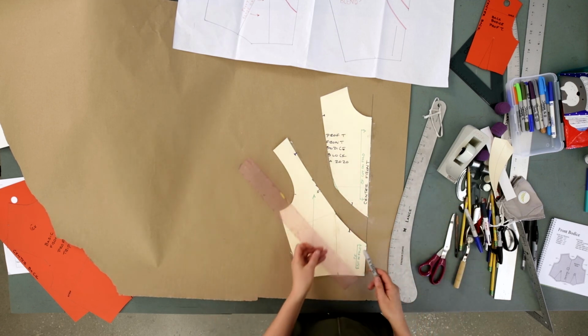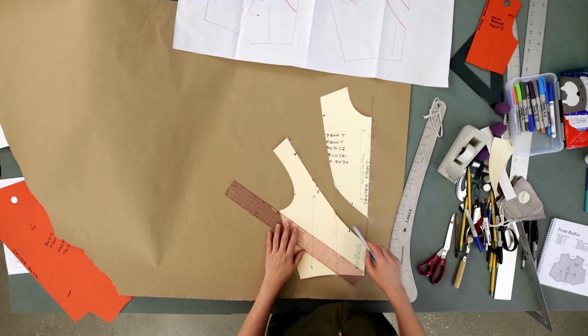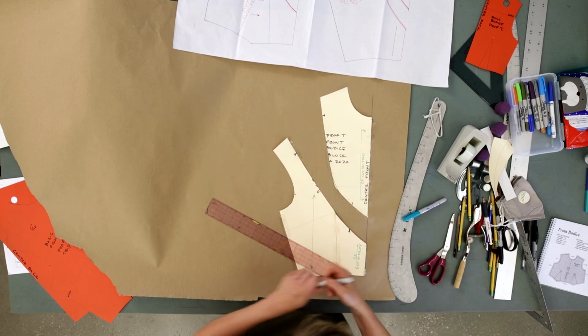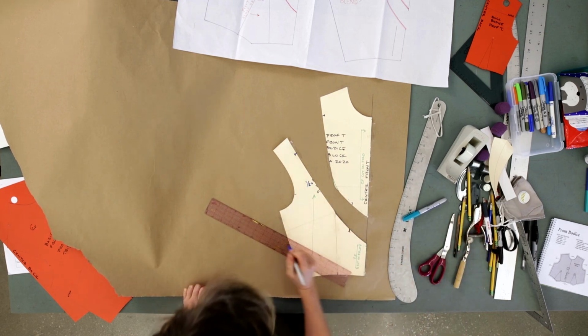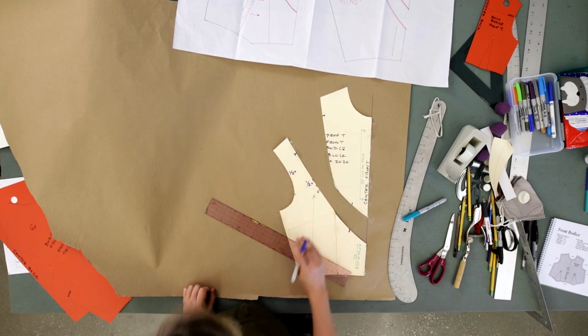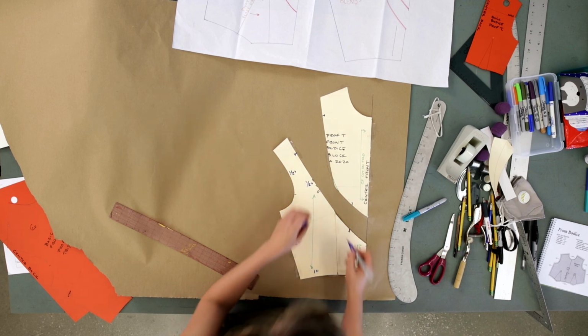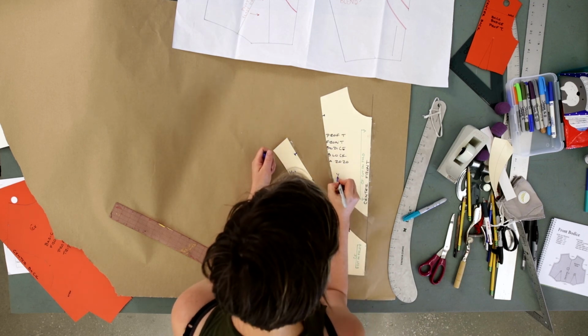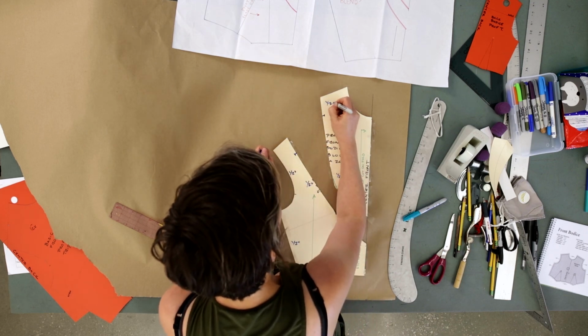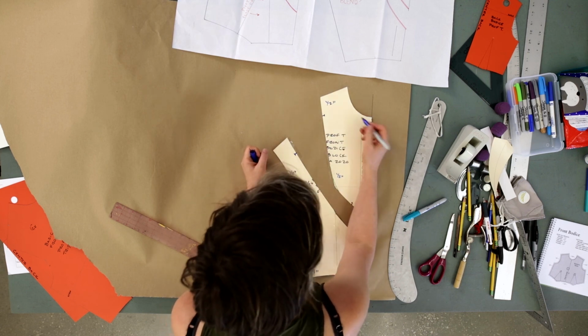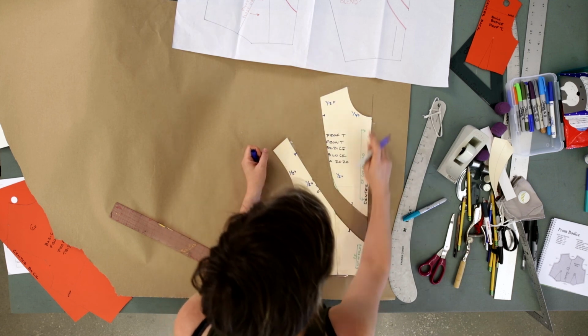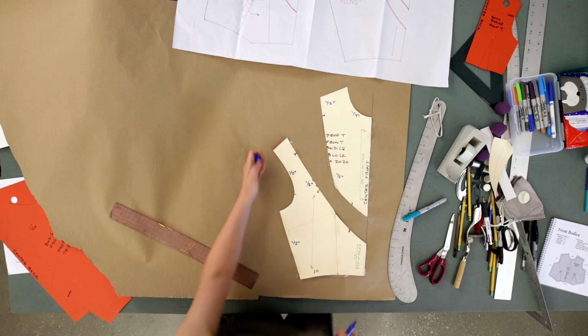Then when I go to add my seam allowance, this is a seam, so it's going to get a 1/2 inch seam allowance, a 1/2 inch on the armhole, a 1/2 inch on the side seam, 1 inch for the hem. This is a seam, so this is going to get a 1/2 inch seam allowance. That was our shoulder, a 1/2 inch seam allowance, 1/4 inch on the neckline, and your center fronts are cut on the fold.